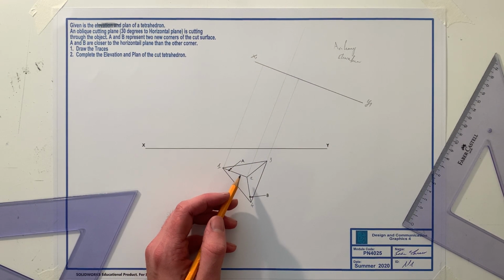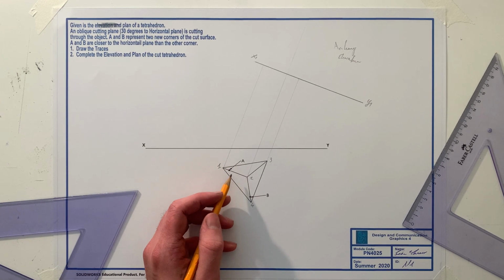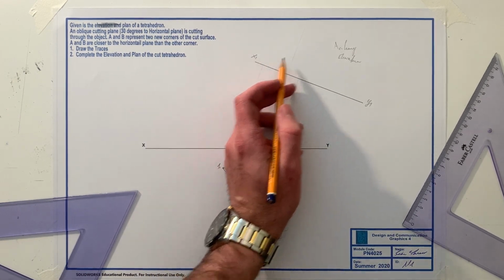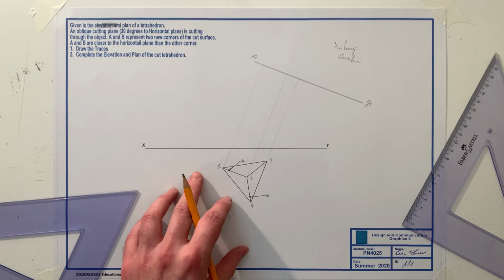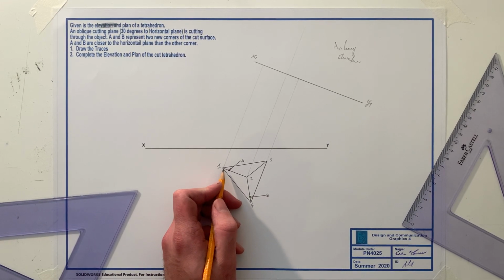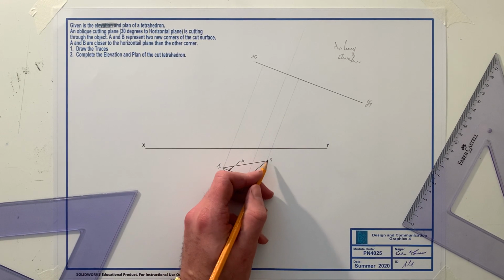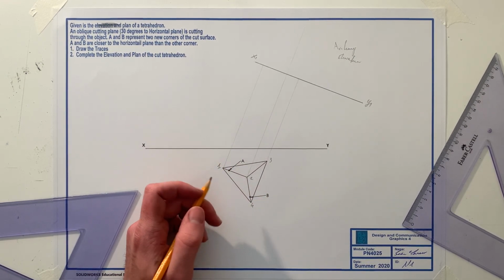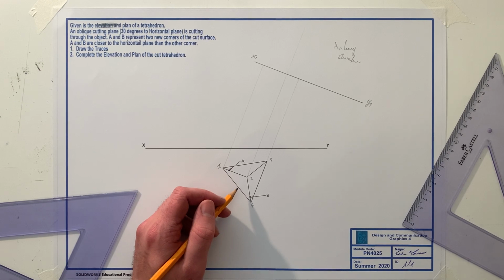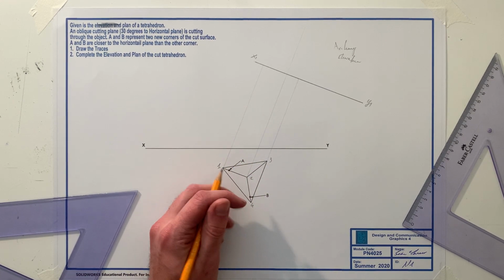Now to get the true length of my line above here, I need to find a true length down here in my tetrahedron. Because I know my tetrahedron is lying on the horizontal plane, I know that any one of these lines, 1 to 3, 3 to 4, or 4 back to 1, is the distance that I need to take. You also need to have an understanding of how to construct a tetrahedron and all the factors that define a tetrahedron to know this information.